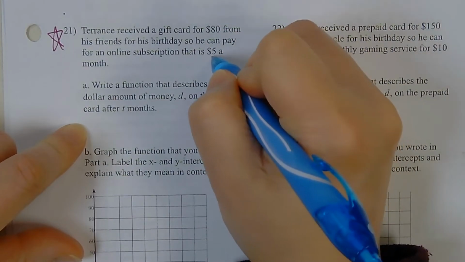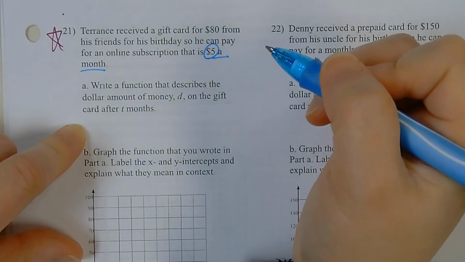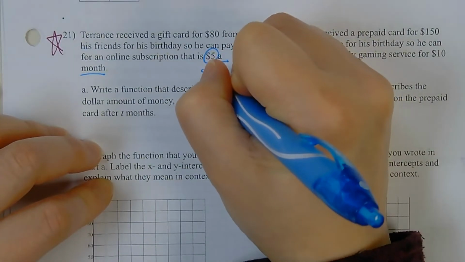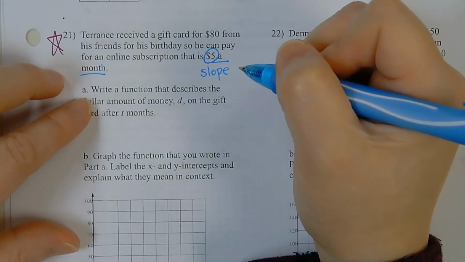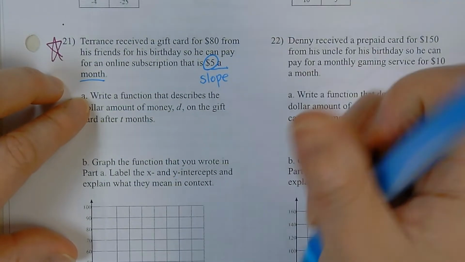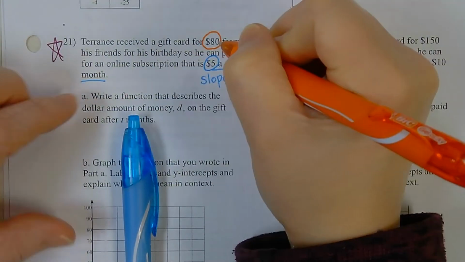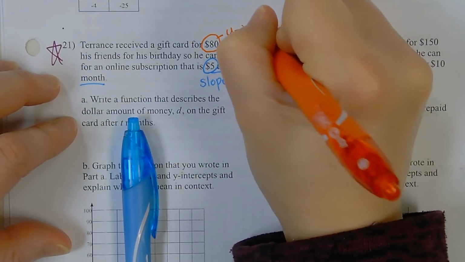We do know that it's $5 a month, and whenever we see something like a month, per month, each month, or one of those kind of words, this is talking about our slope, our rate of change, because how much is it changing per month? I guess yeah. And then our y-intercept, so this is what we start with, like our initial amount, right? So that's our y-intercept. So the y-int.